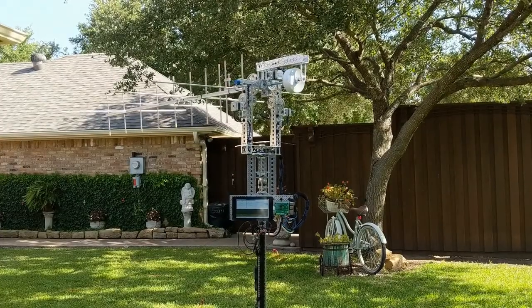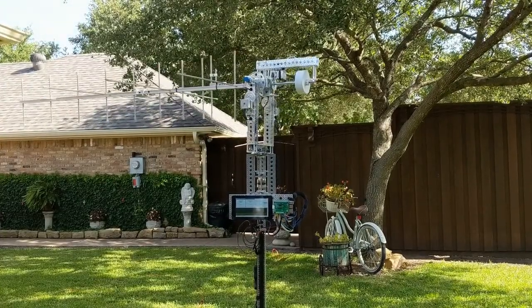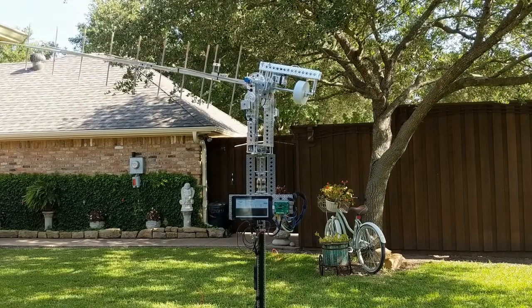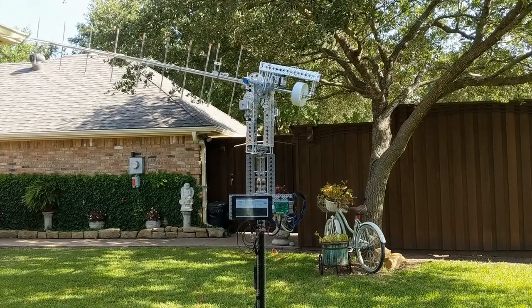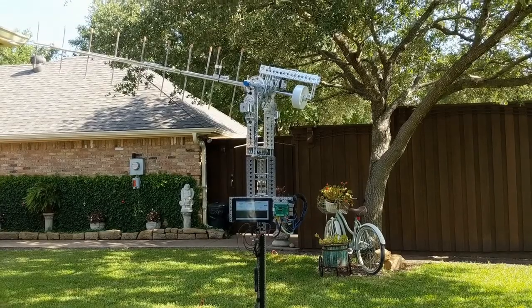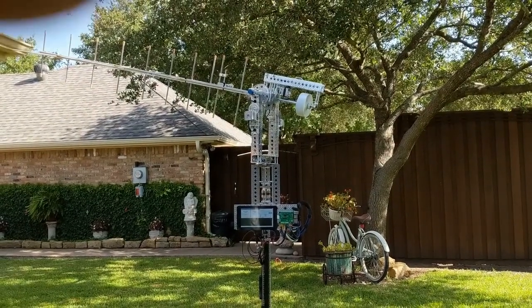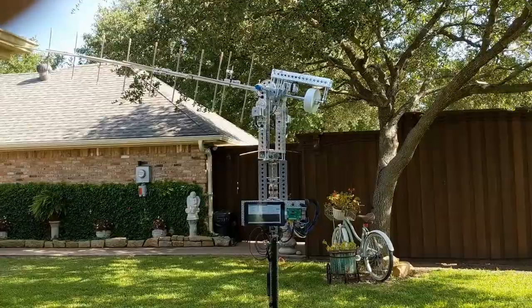Here, we see the SatTrackerPi begin at its default position of due south, azimuth 180, and move to an azimuth of 105. And we will watch as the stepper motors move the antenna to track the orbit of the satellite as it flies northward across our eastern horizon.